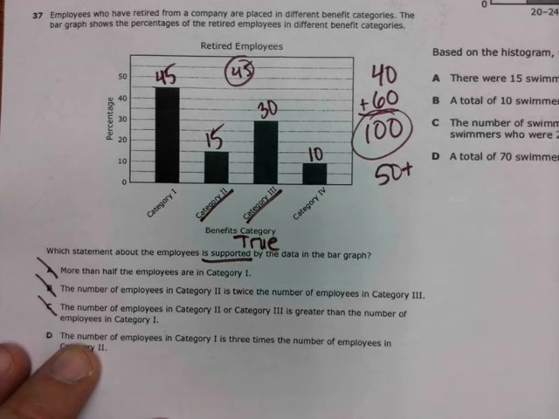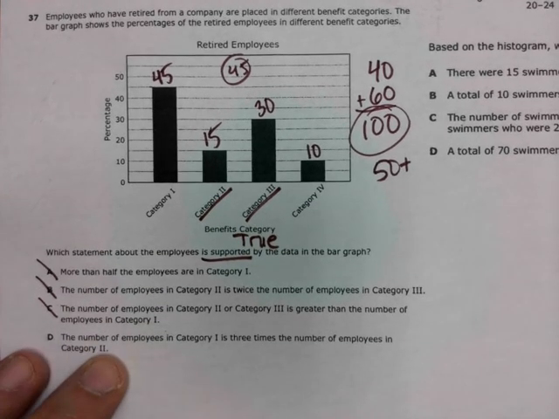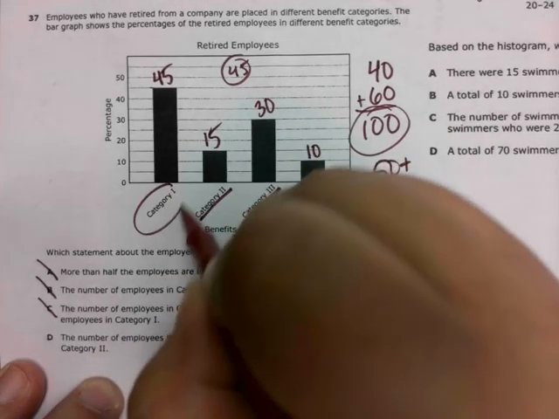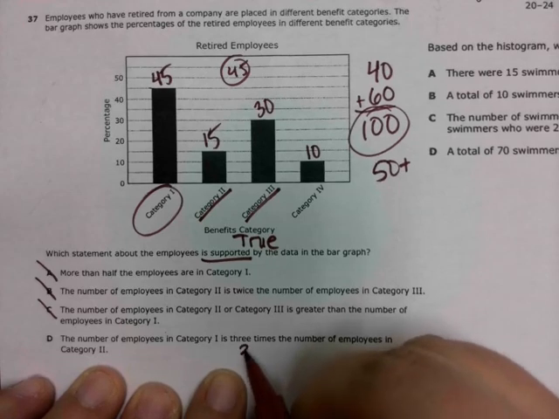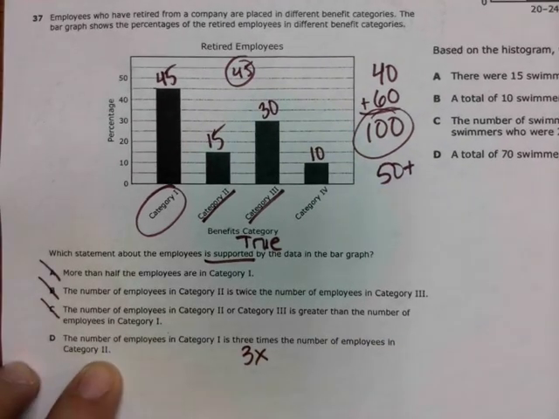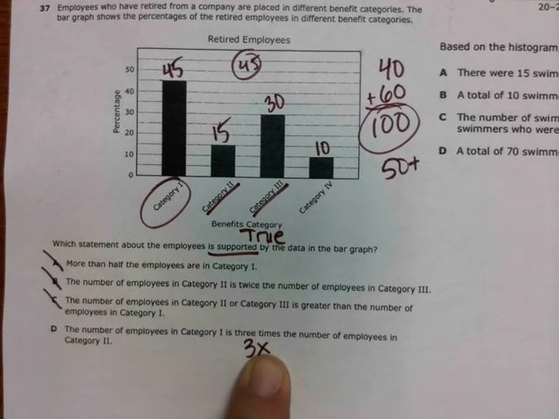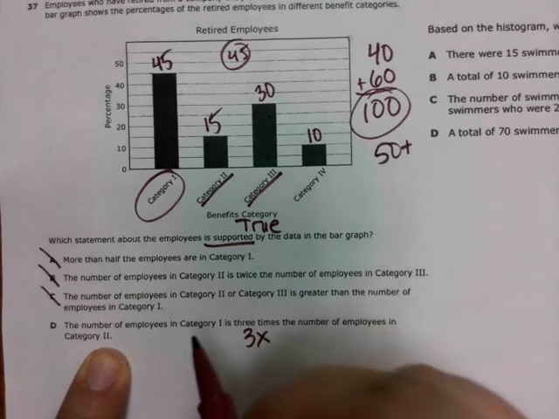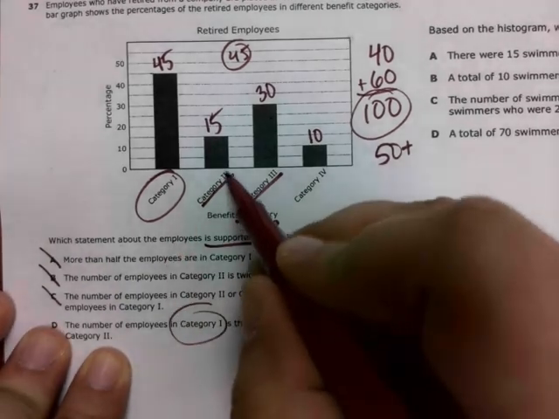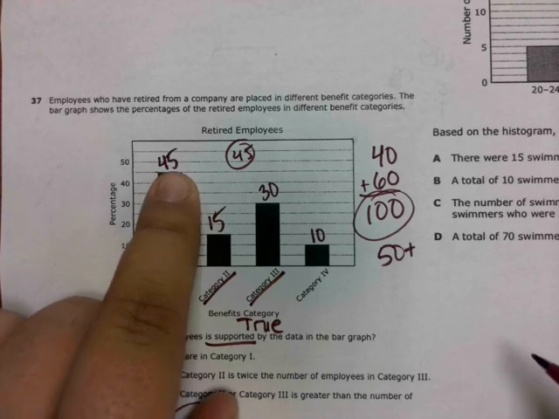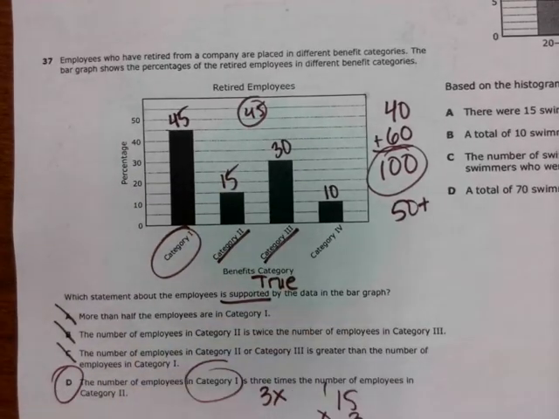And then hopefully D is right unless we did something wrong. The number of employees in category 1 is 3 times the number of employees in category 2. So we need to take the number of category 2 and multiply it by 3 and see if it gets me category 1. So category 2 is 15 times 3 gets me 45, and 45 is the exact number here, so that is correct.